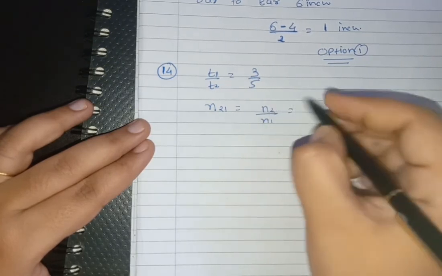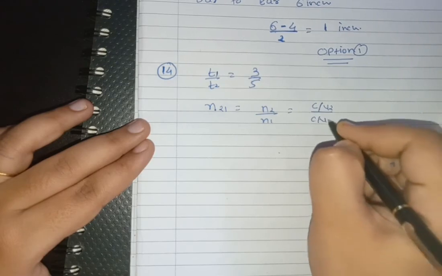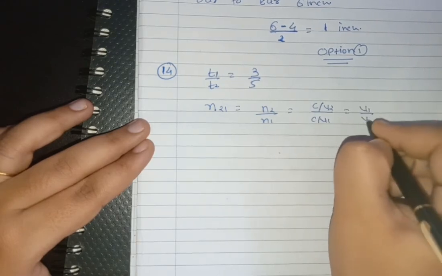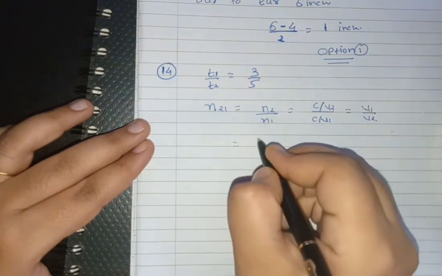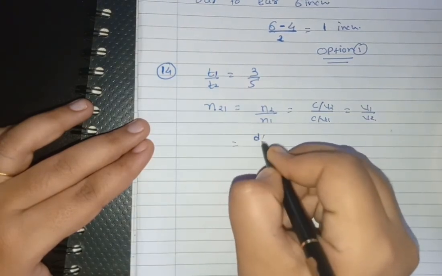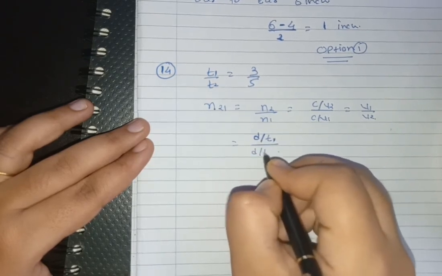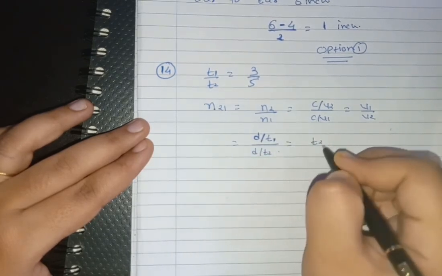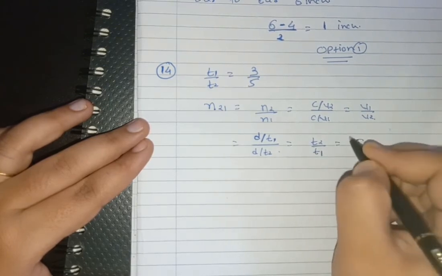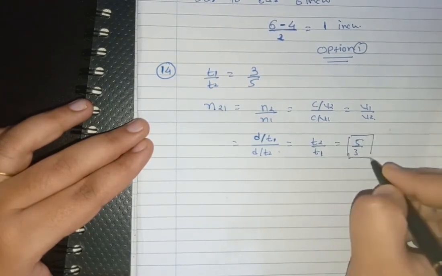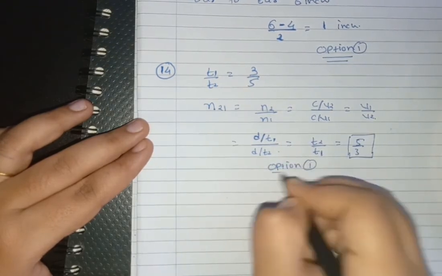But refractive index is given by C by V2 upon C by V1. So this will be V1 by V2. Speed can be written as distance upon time. They are traveling same distance. Let's say D. So D by T1 divided by D by T2. So the ratio will be T2 by T1. That will be equal to 5 by 3. So option 1 is correct option.